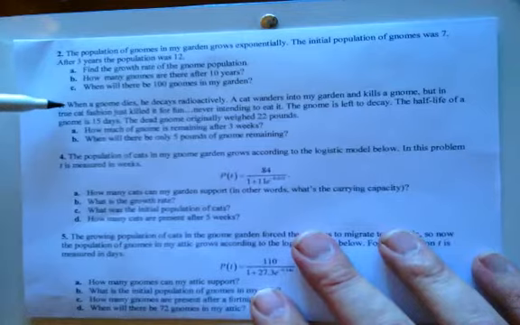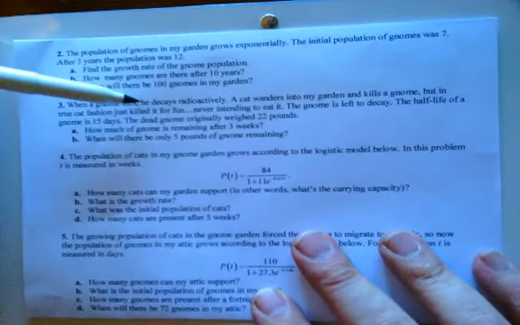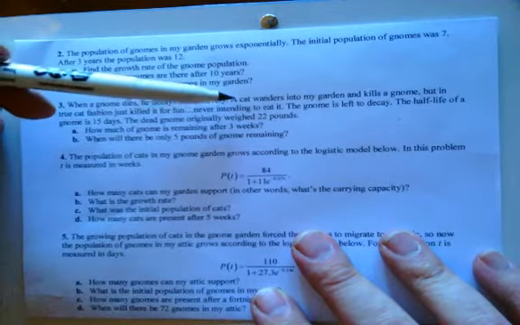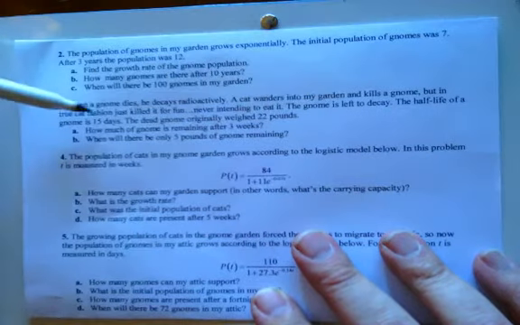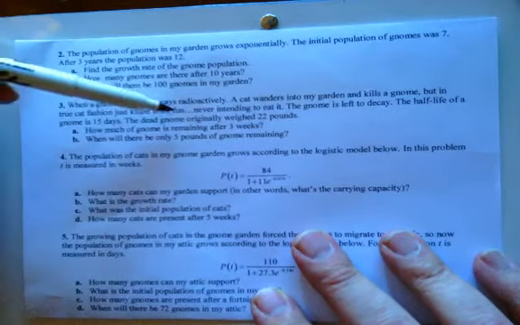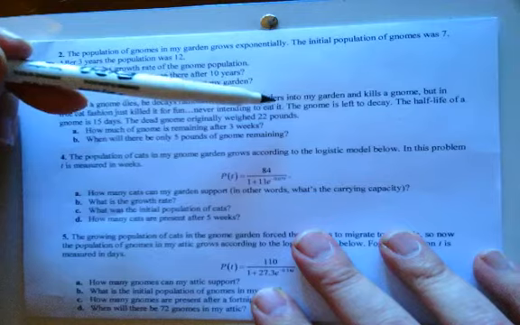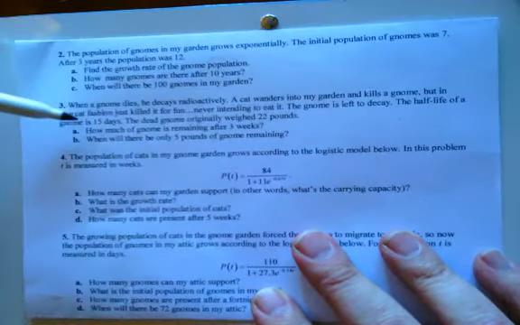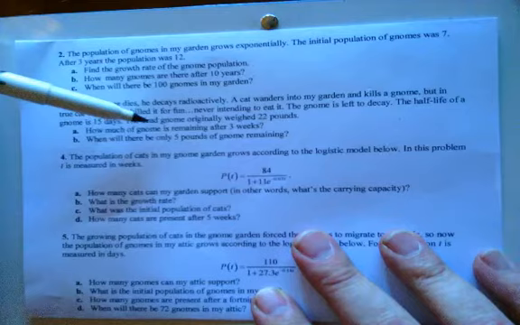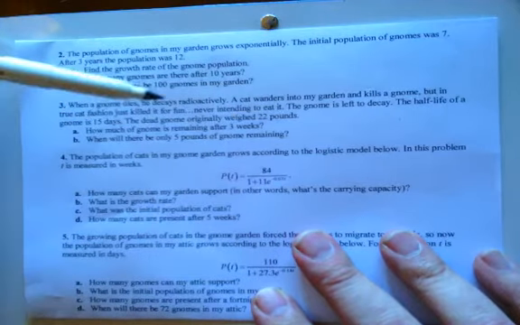Okay, the second problem I want to look at deals with my garden gnomes. When a gnome dies, he decays radioactively. A cat wanders into my garden and kills a gnome, but in true cat fashion, it just killed it for fun, never intending to eat it. The gnome is left to decay. The half-life of a gnome is 15 days.